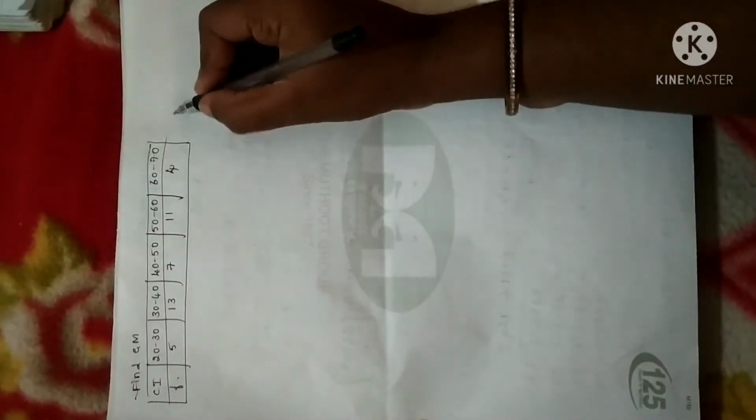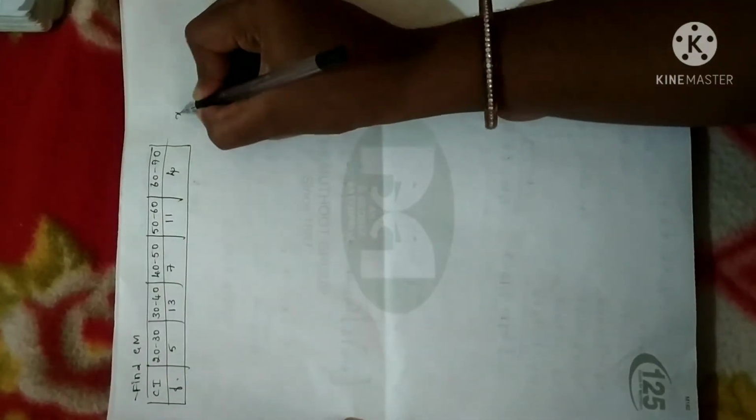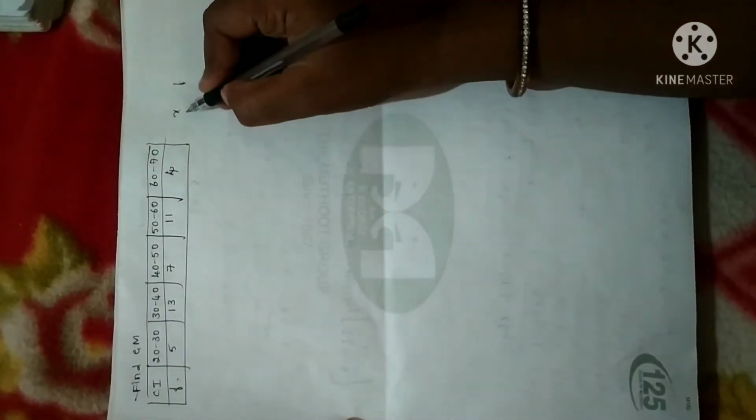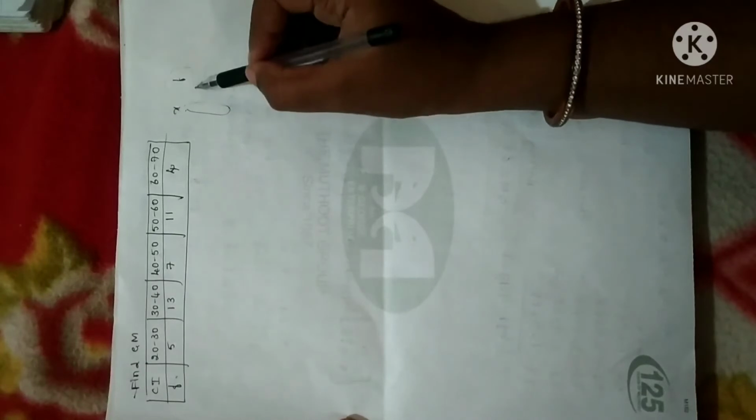Hello everyone. In the previous session we learned the concept of geometric mean of grouped data where both x values and f values are given. Whatever we solved in the previous session, where the data is given in the form of x and f, with x values directly given, is called discrete data.